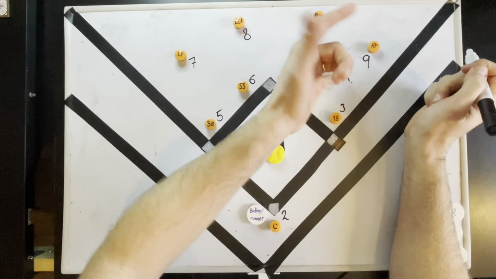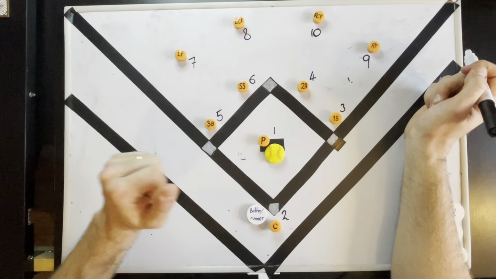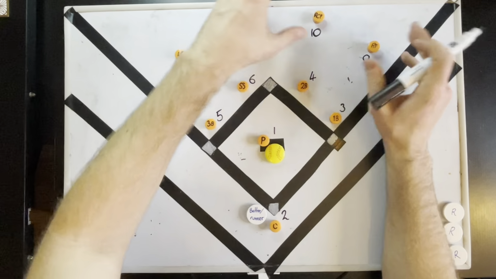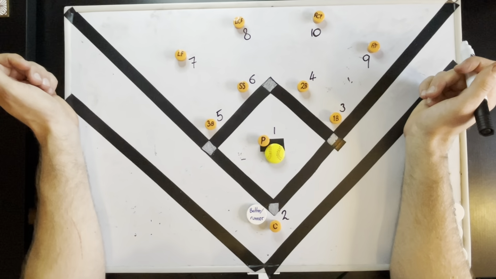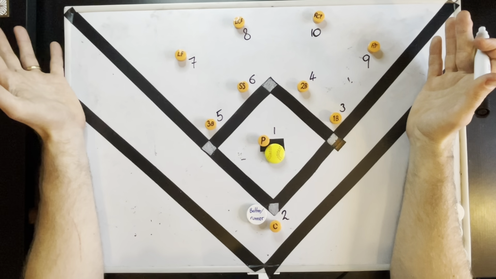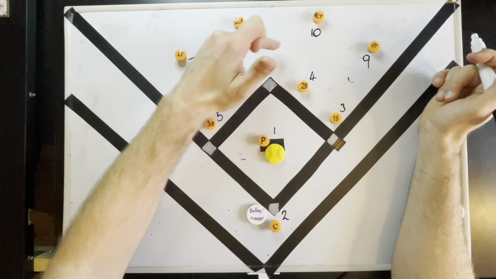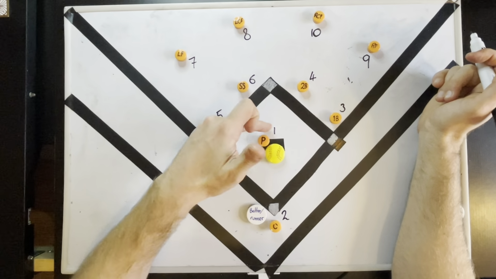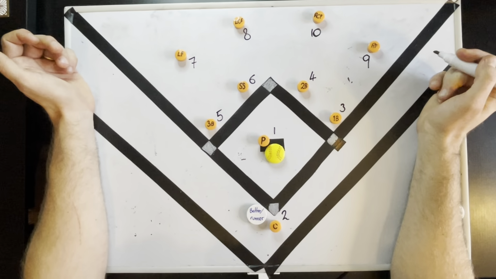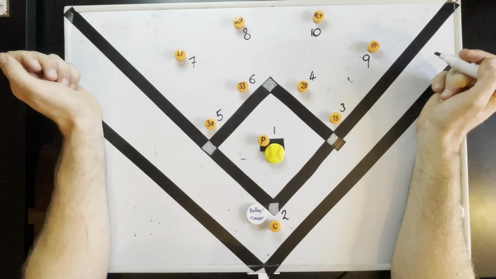It doesn't matter if this 9 and 10 are swapped around, so long as you know which position is which. Okay. So, if you record an out, then the number associated with the shorthand denotes which position made that play.